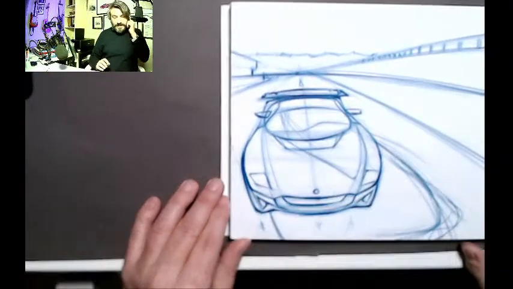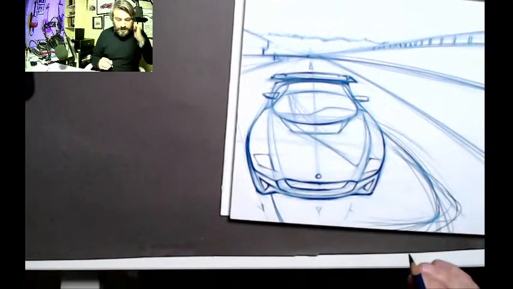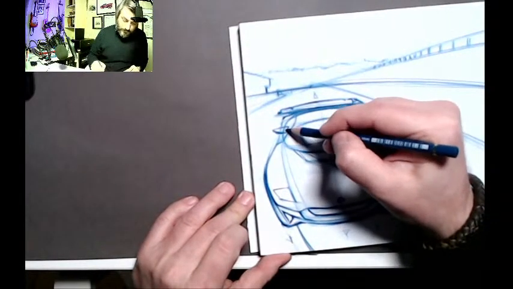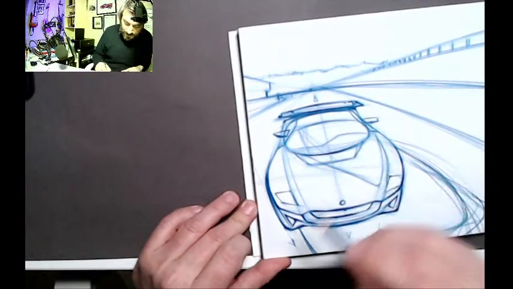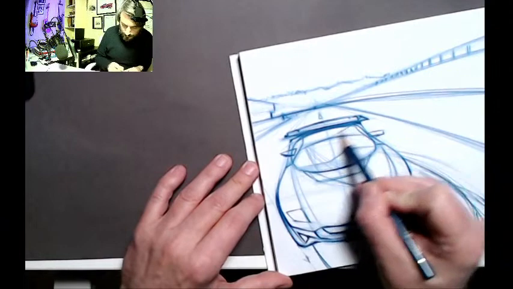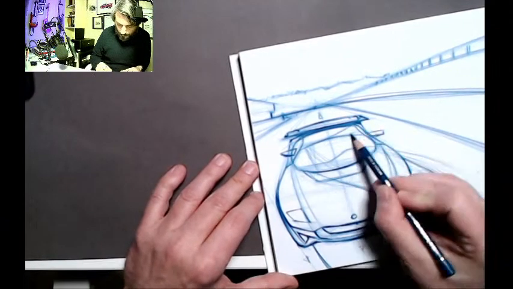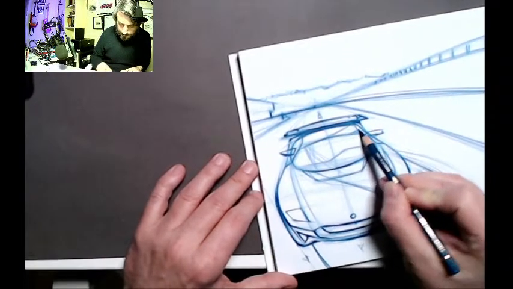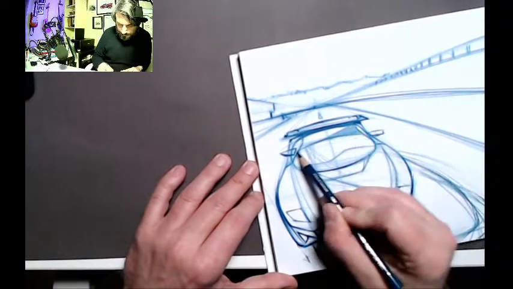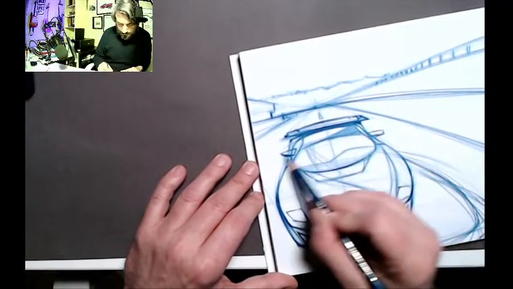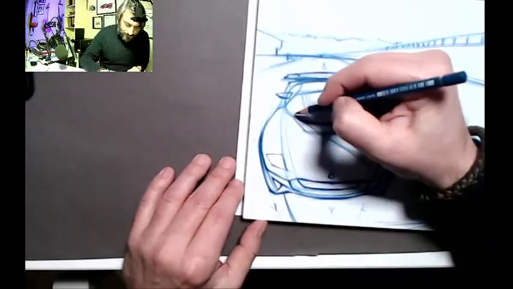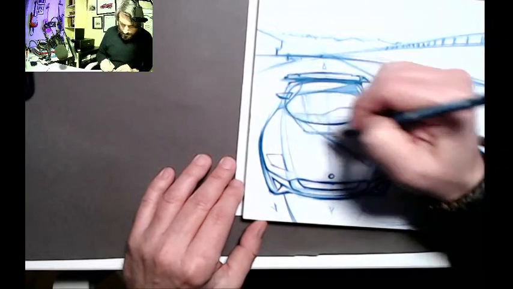Okay, it's much better now. Okay, so I will start making the shading, all right? Then I'll do it here.